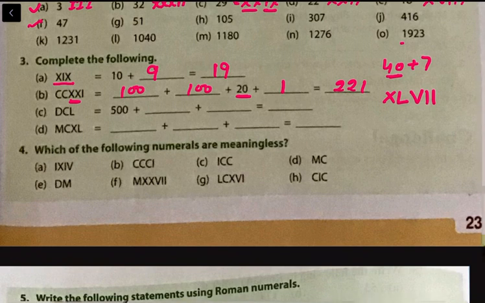DCL: D stands for 500, C 100, L 50, so 650. You do this question yourself. Which of the following numerals are meaningless?